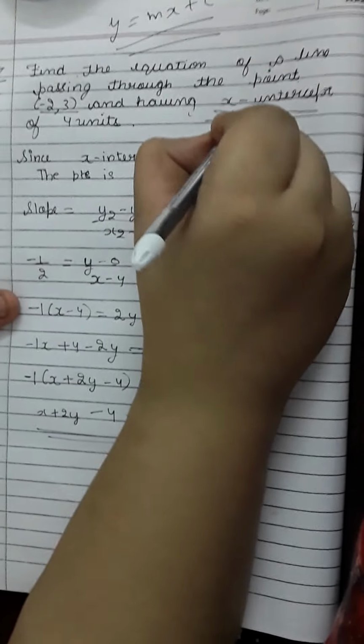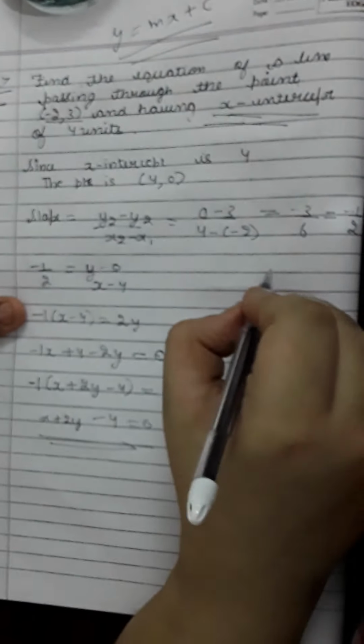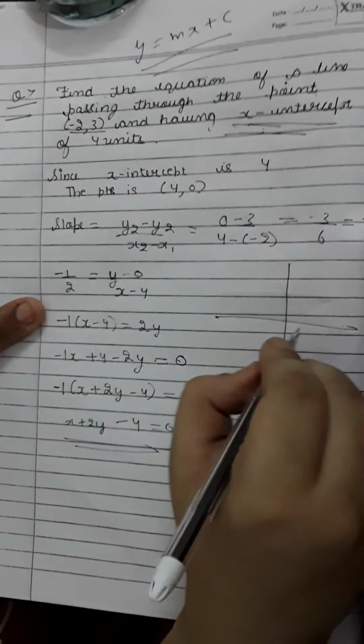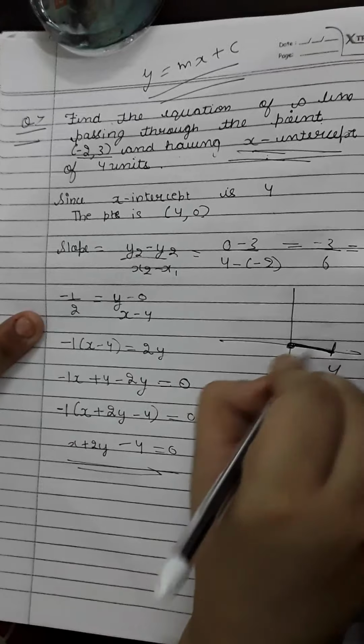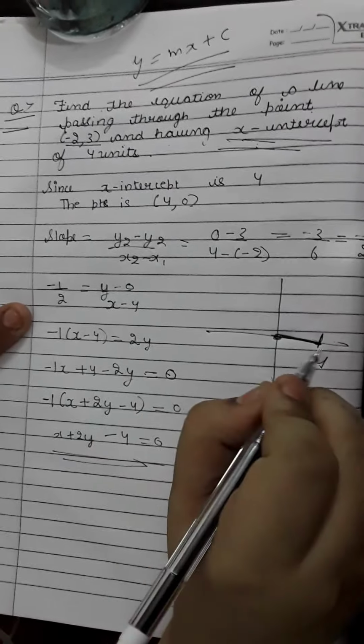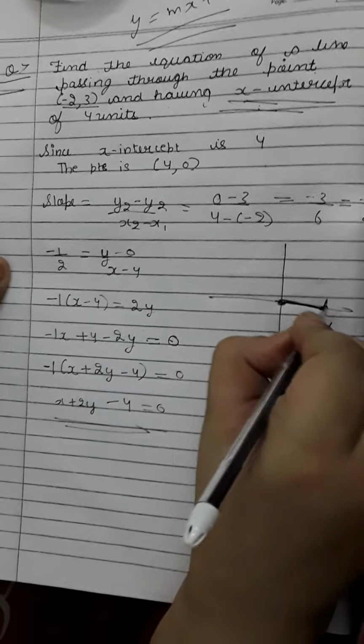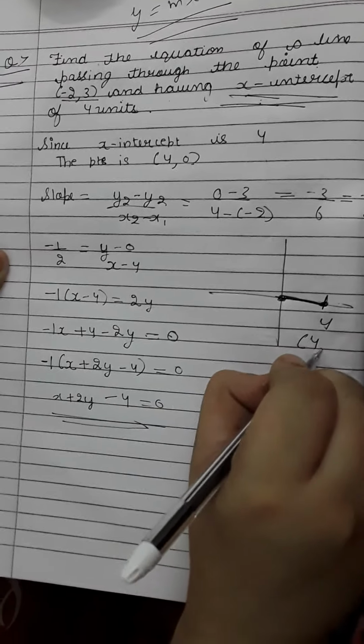Here also one point is given to us and the other point is hidden. How? I told you like this, for example, this is the 4 unit. So here, from here to here, the distance, that is what we call the x intercept. So obviously, if there is a point here, then what will its coordinate be? 4, 0.